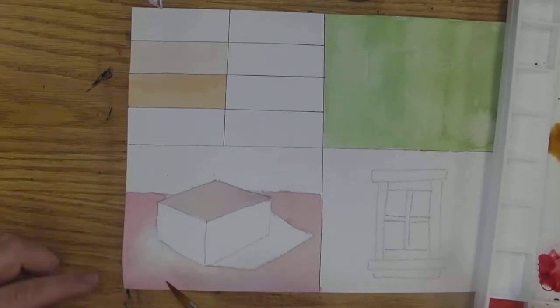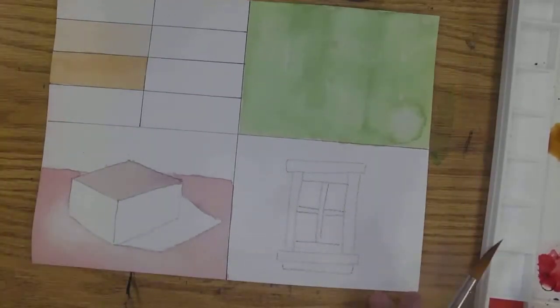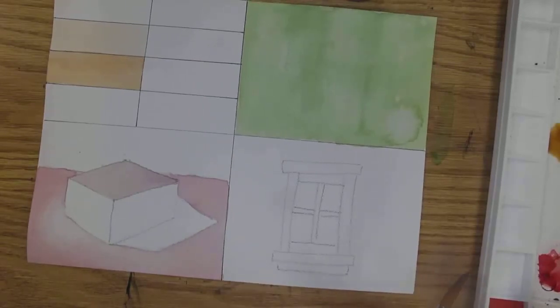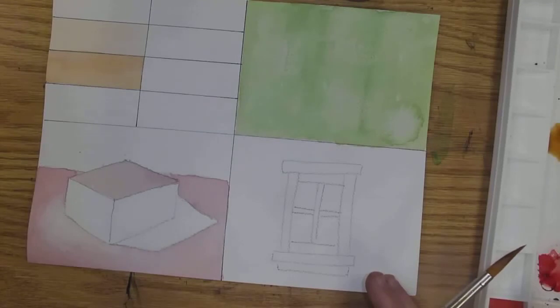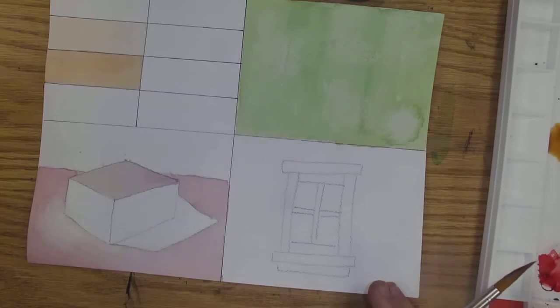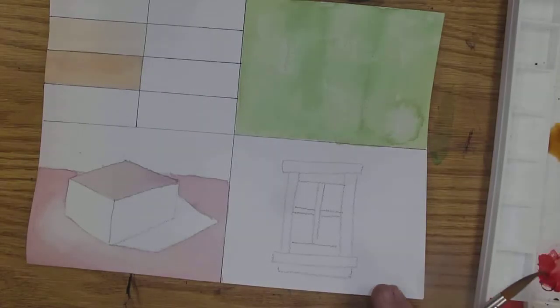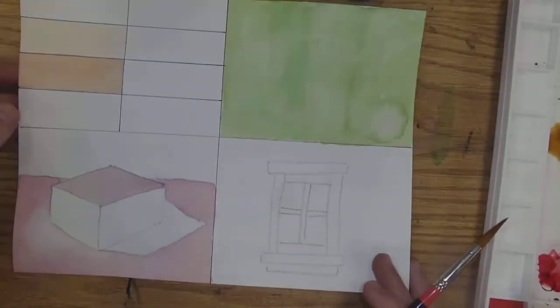Okay, I don't want to put too much water because then it'll make just another area grow bigger there. But you can kind of go back and clean things up just a little bit. Okay, that is nice and dry. I don't see any more shiny to it, so I know it's dry.